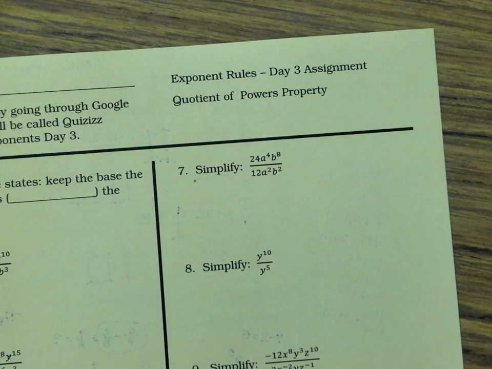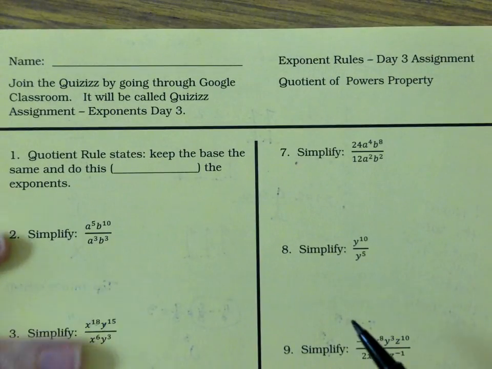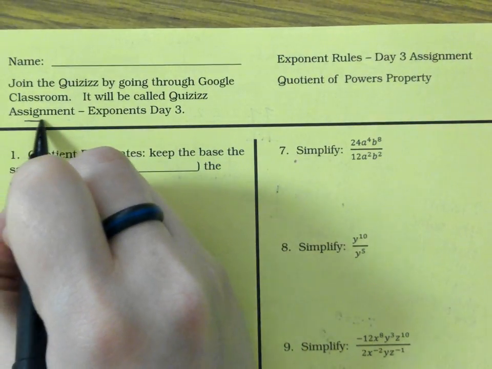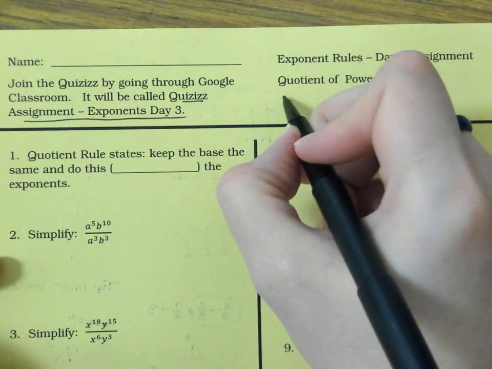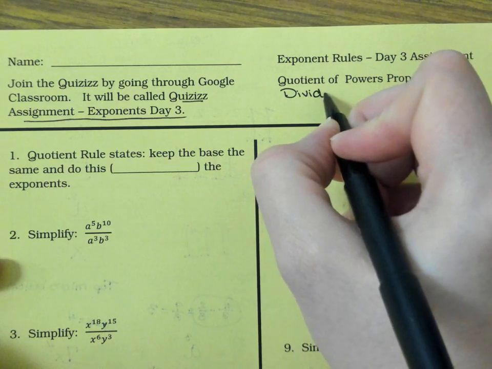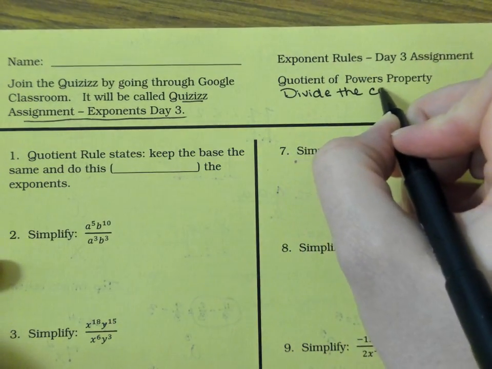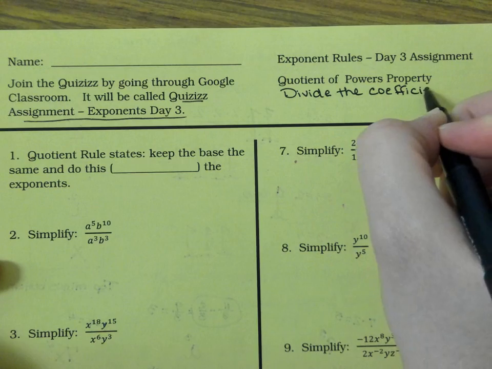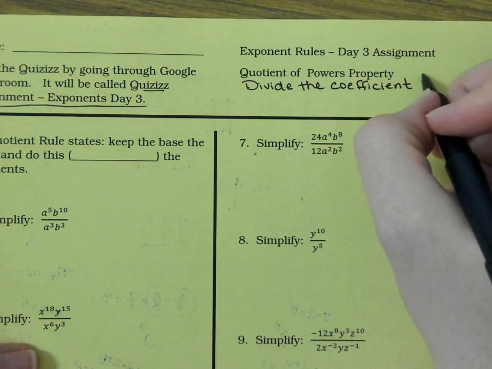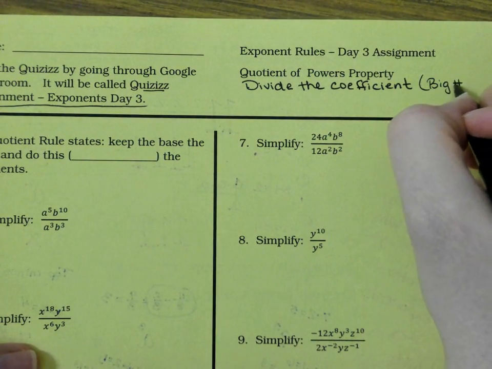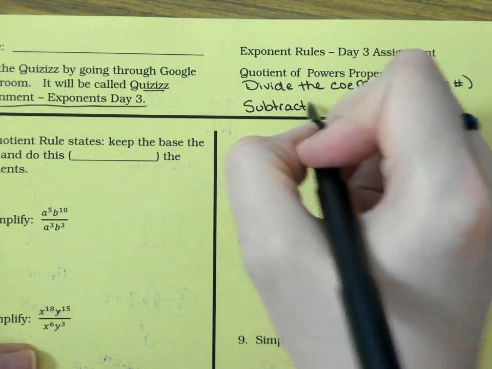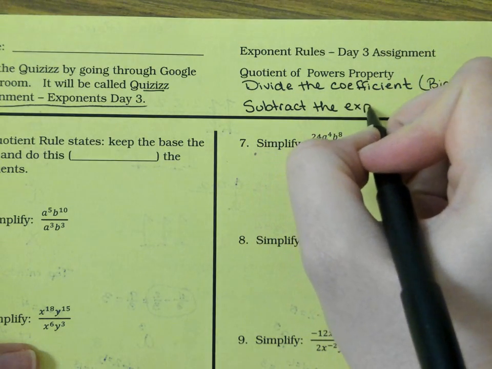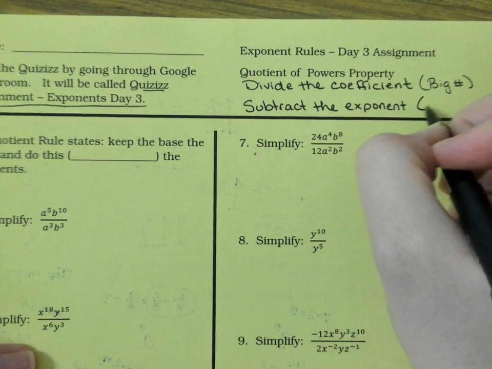All right, turn it over. And last day here. You are going to go back to Google Classroom. You're going to click on the quizzes assignment, exponents, day 3. And remember that on these ones, you divide the coefficient, right, which is your big number, and you subtract the exponent, which is your little number.